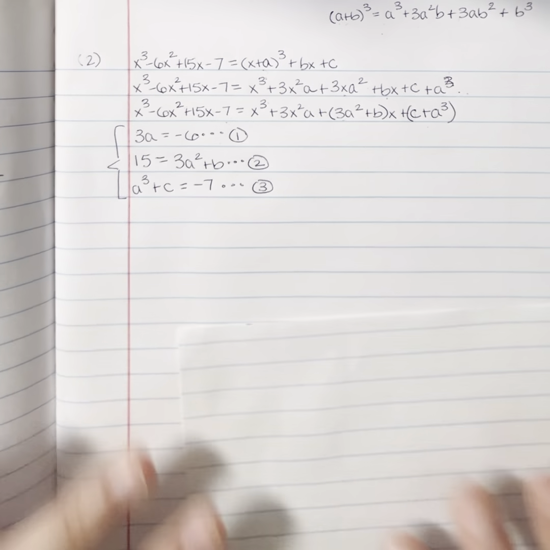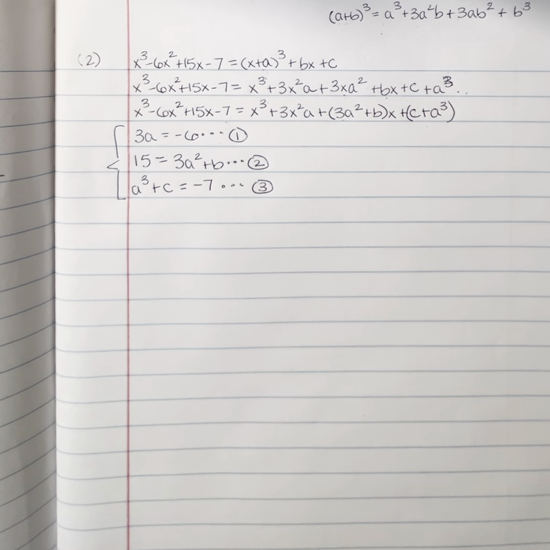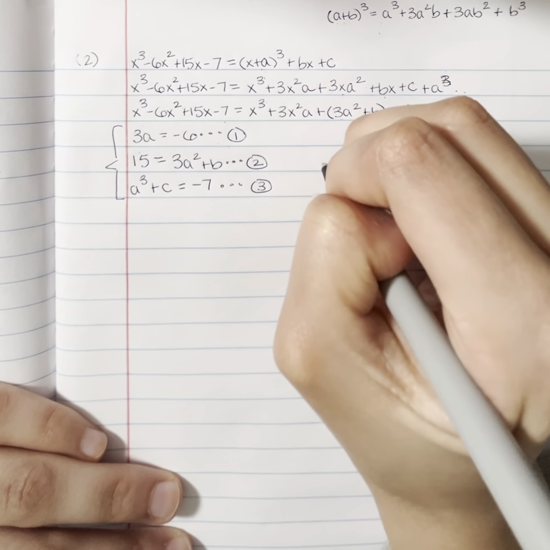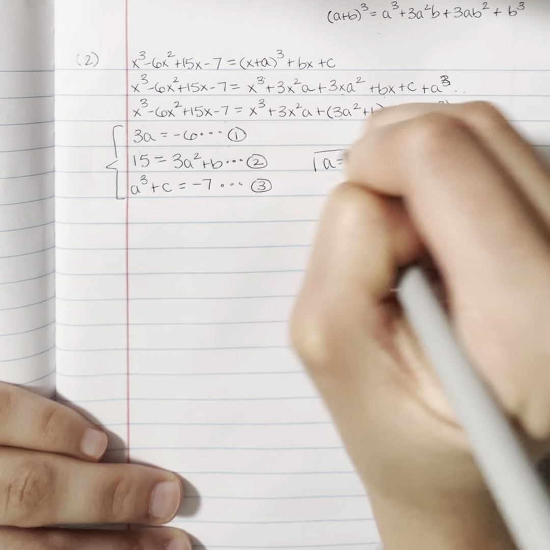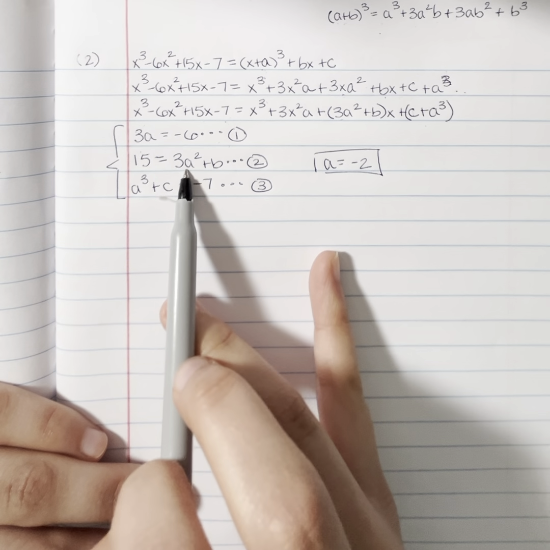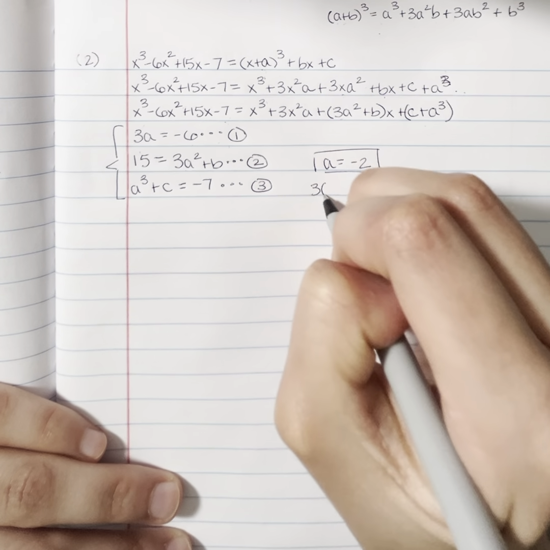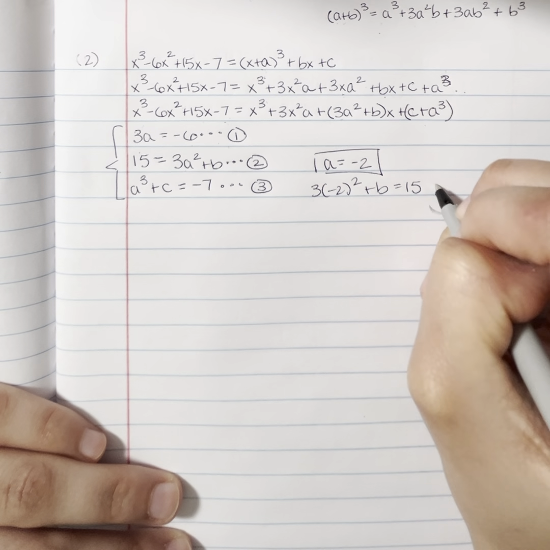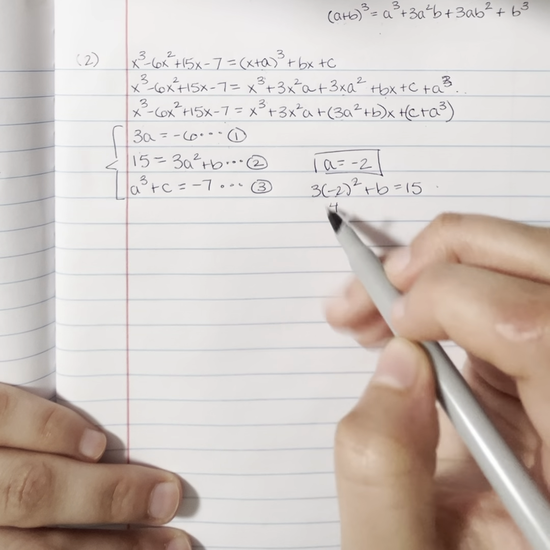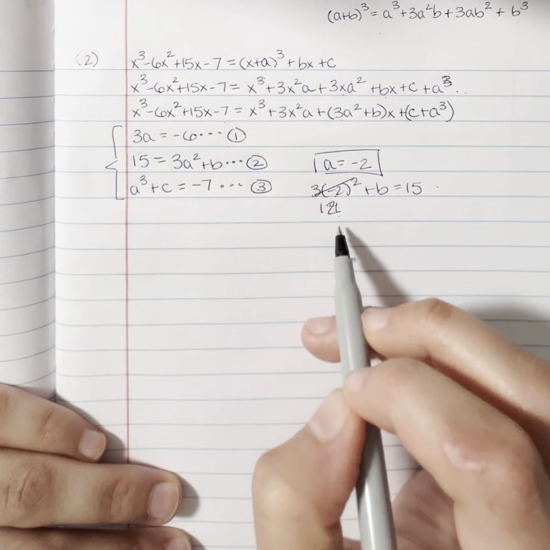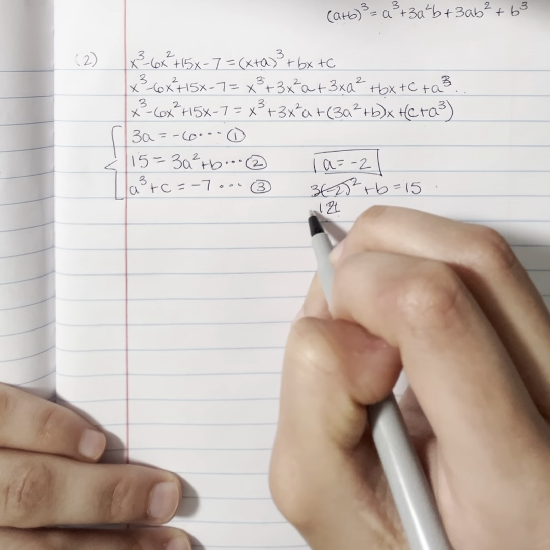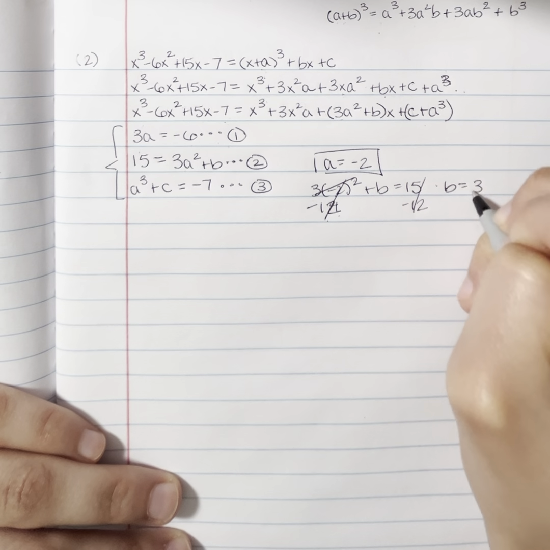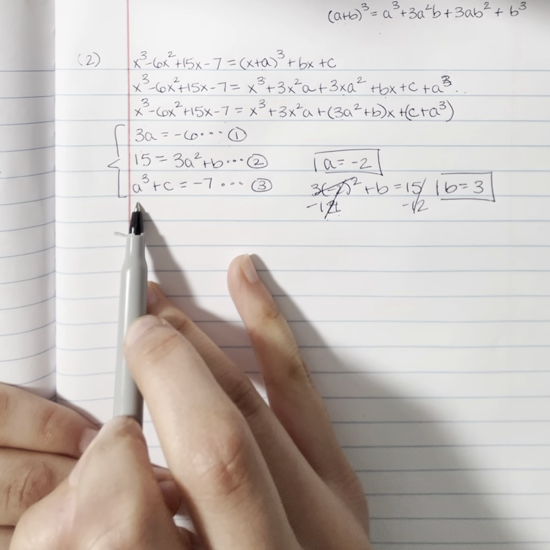So over here, we're trying to figure out what a is and what b is. So first, we can figure out what a is. We're going to divide each side by 3, which means that a equals -2. Then we can plug in -2 into this equation, so that's going to be 3(-2) squared plus b equals 15. So that's going to be 4, and that's going to be 12. So then we're going to subtract 12 on each side. Subtract, b equals 3.